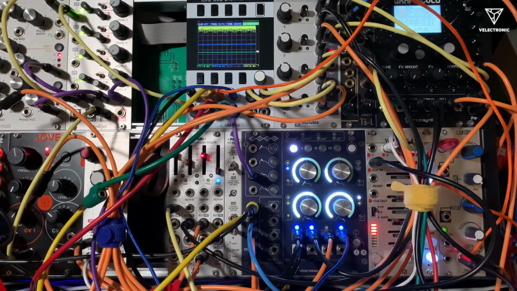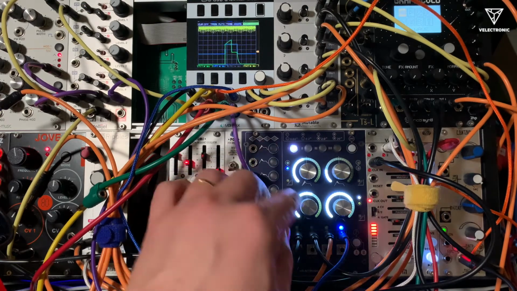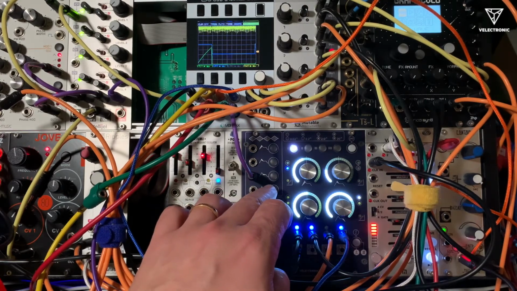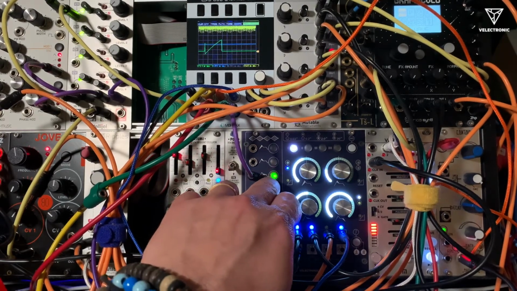And now, when we use the regular envelope shape, as you can see, okay, so what we're going to do is just modulate this sustain.